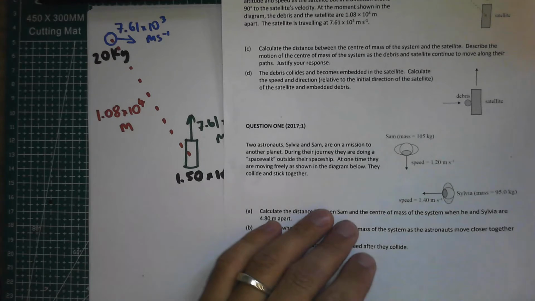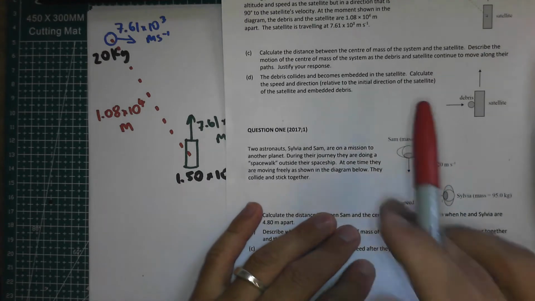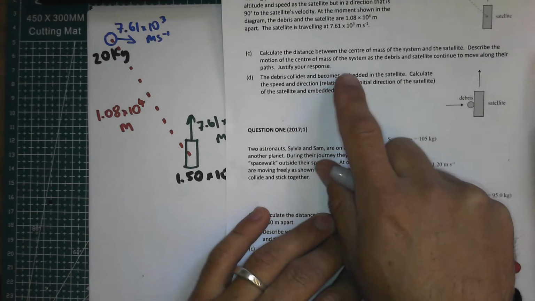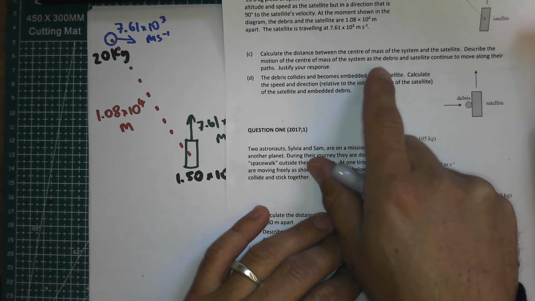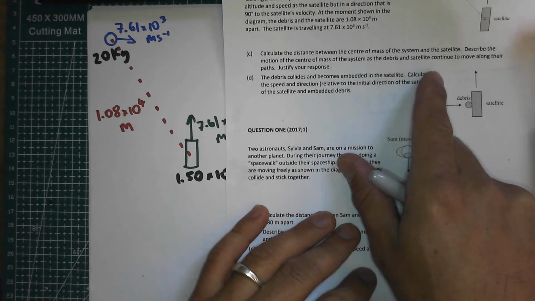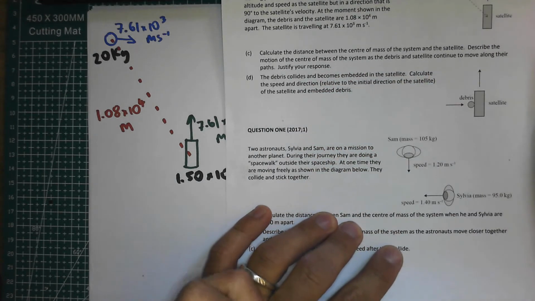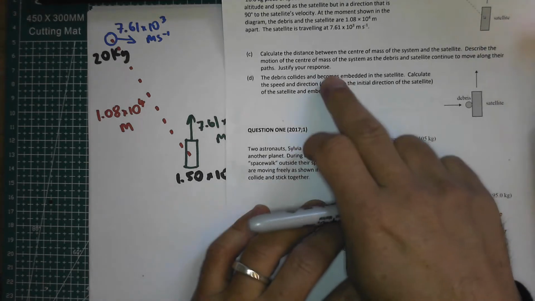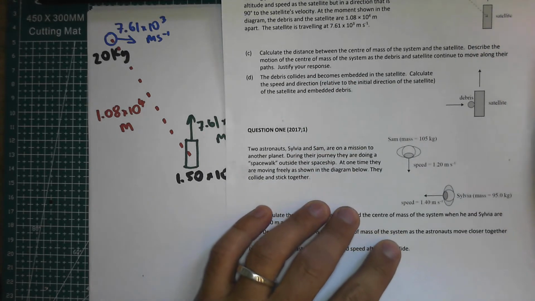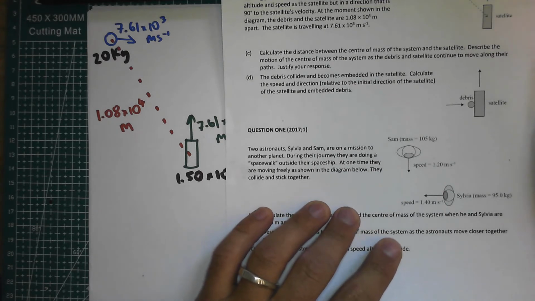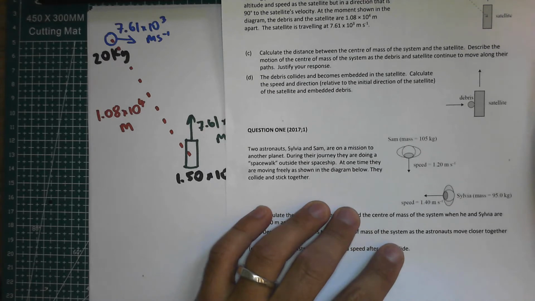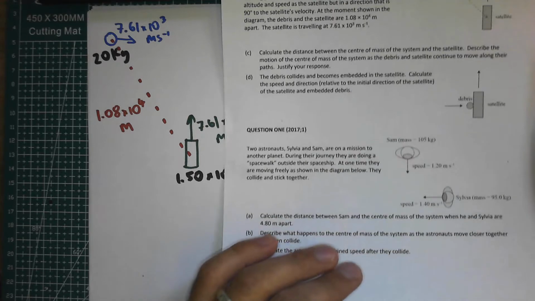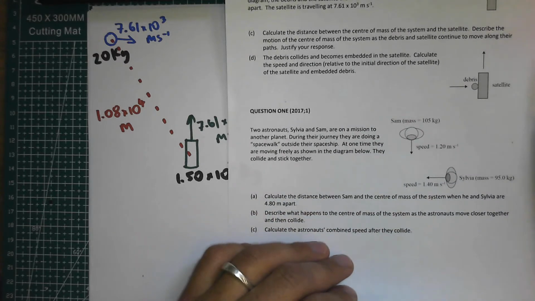The debris collides and becomes embedded in the, oh wait, I didn't do the second part of this question. Describe the motion of the centre of mass of the system as the debris and satellite continue to move along their paths, and justify your response. Well, the motion of the centre of mass will be at a constant velocity, and the way I can justify that is that there are no external forces acting on either of the objects, so that means the centre of mass of the system must travel at a constant velocity.